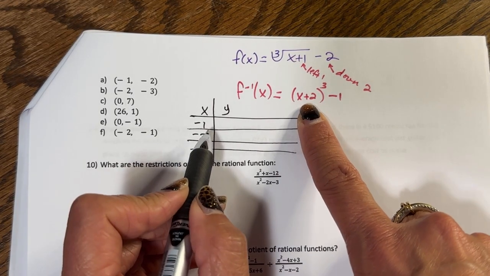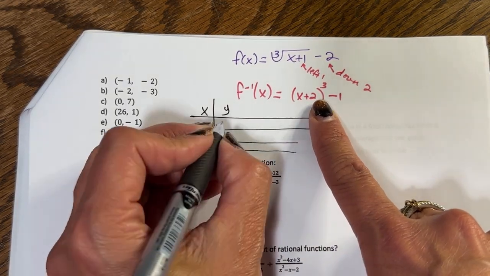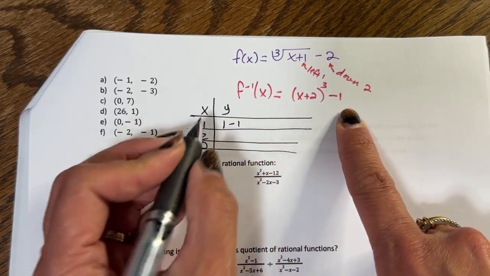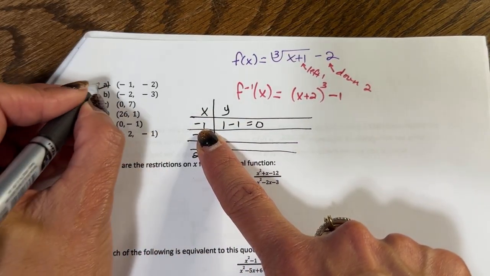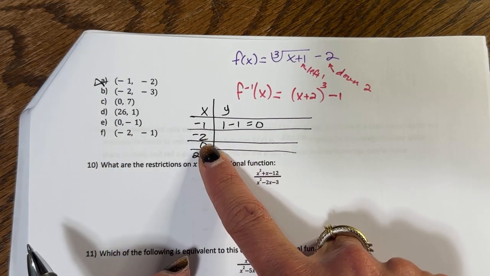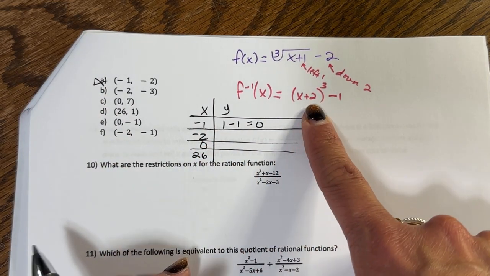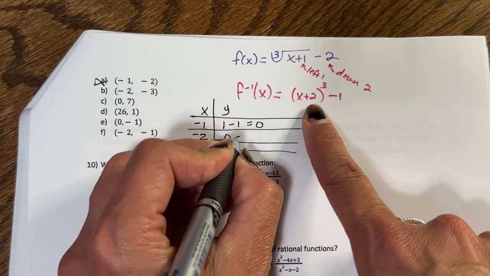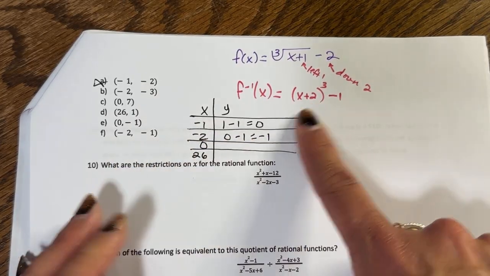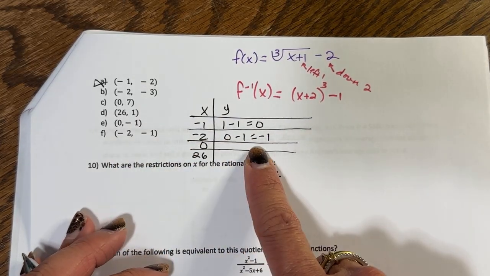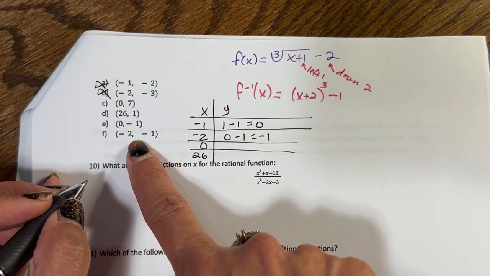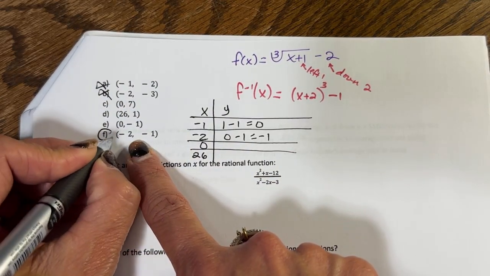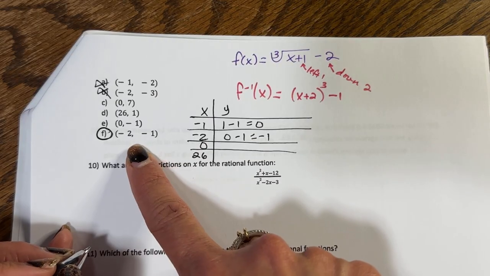So -1 plus 2 is a 1. 1 to the third is 1. 1 minus 1 is 0. -1, 0. Nope, that's not at all what that says. All right, let's try the -2. Well, -2 plus 2 is 0. 0 cubed is 0. 0 minus 1 is -1. So it should be -2, -1. That says -2, -3, so that ain't it. But this one down here, letter F, says -2, -1. So that's one of them.